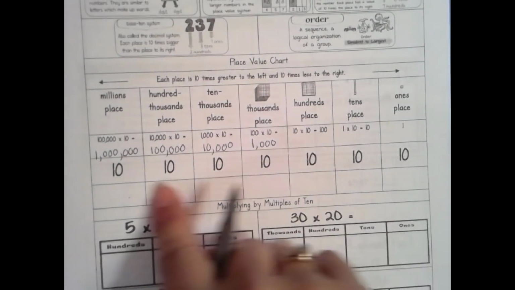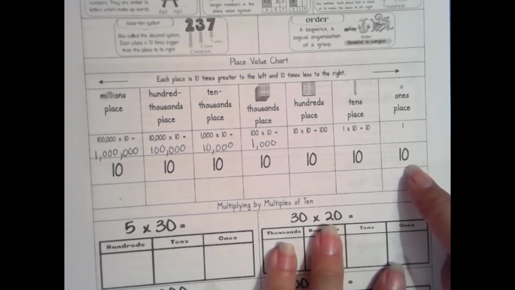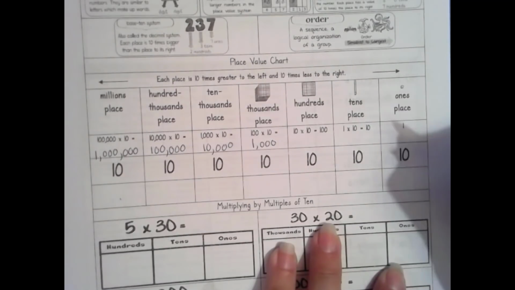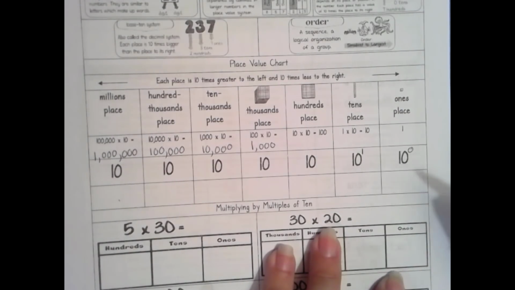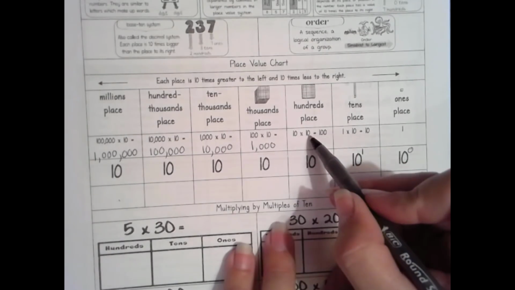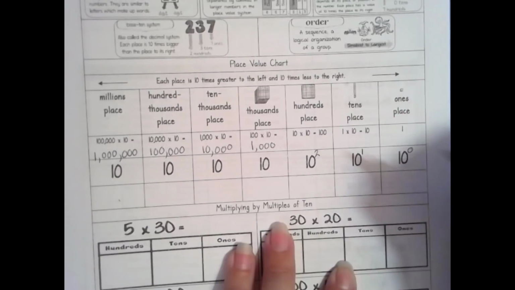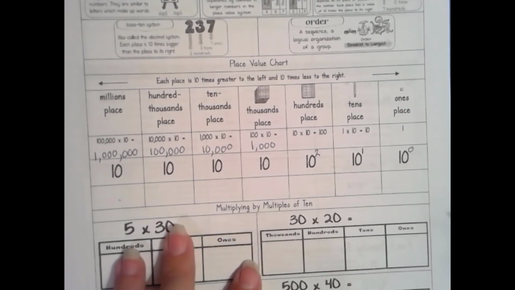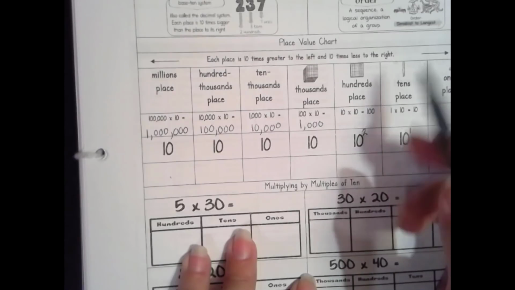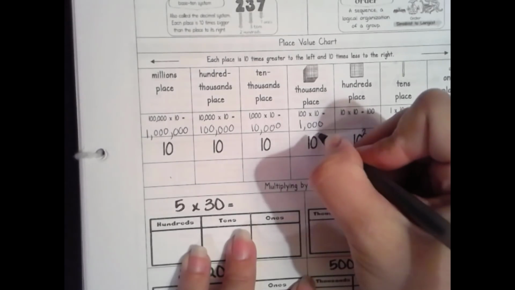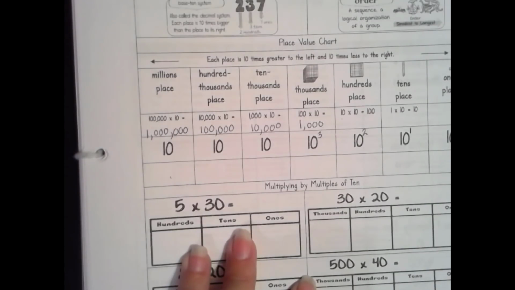Okay, here I'm going to show you a different way to look at it. This is based on how many zeros there are, because that's how many tens multiply to make it. There are no placeholders on this one, so it's called the 0 power. Here there's 1 zero, or 1 placeholder, so it's 10 to the first power. Here we have 2 zeros or 2 tens being multiplied, so it's 10 to the second power, or 10 squared. Here we have 3 placeholders, or 10 times 10 times 10, so it's to the third power, or cubed.